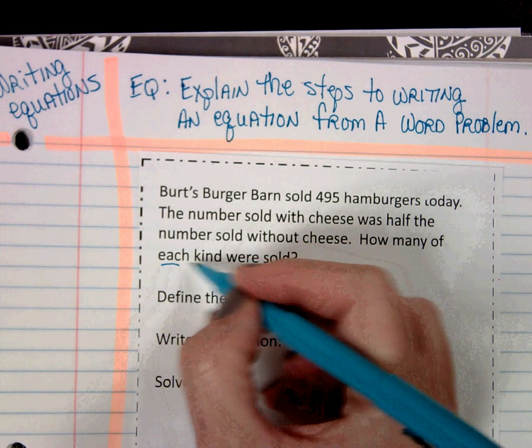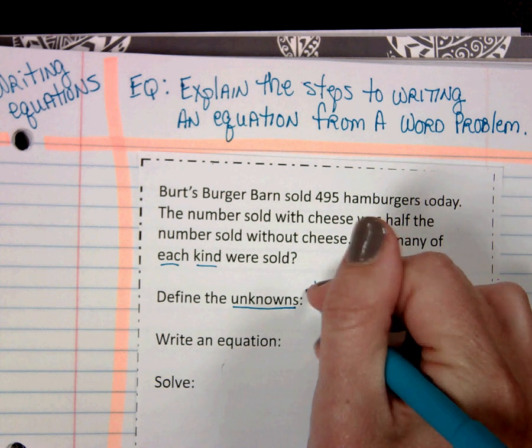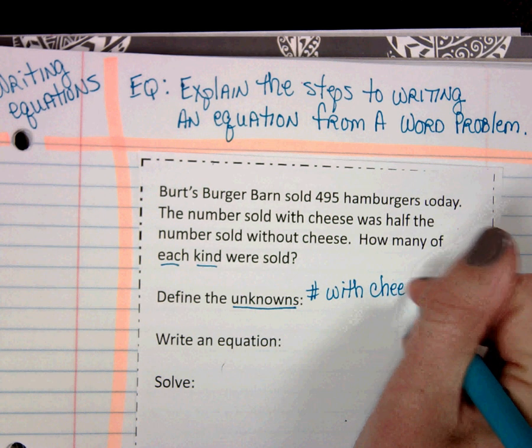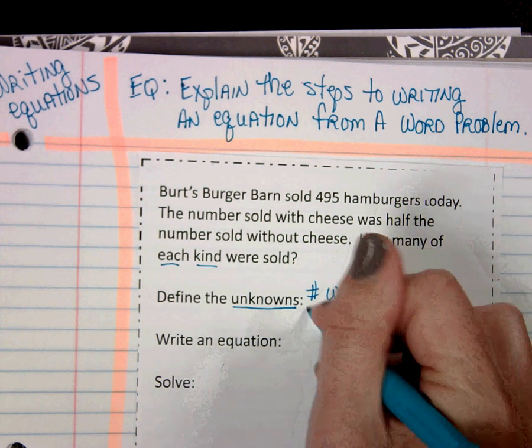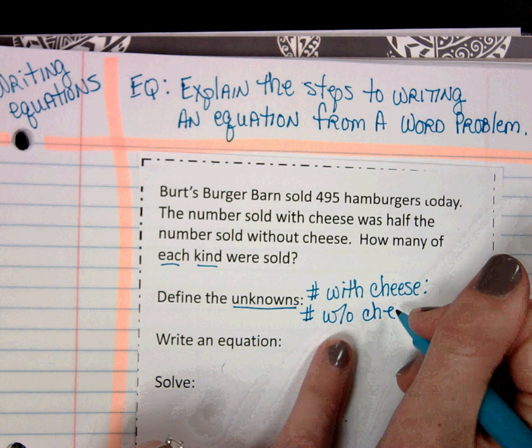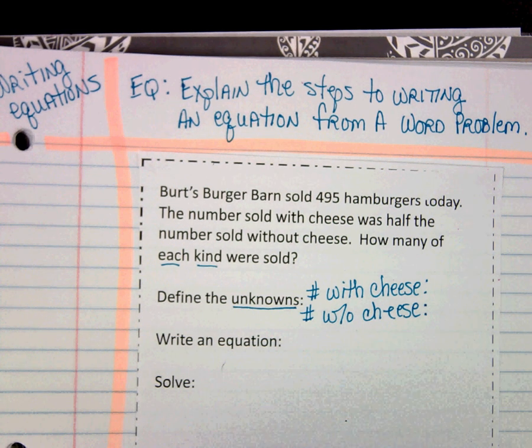So when we're talking about each kind, we're talking about the number of hamburgers with cheese that we sold, and the number of hamburgers without cheese. This is an old little abbreviation for without that we used to use when we wrote notes before you guys used to text. So that's what that means, and I use that a lot. So we actually can define this a couple of different ways.